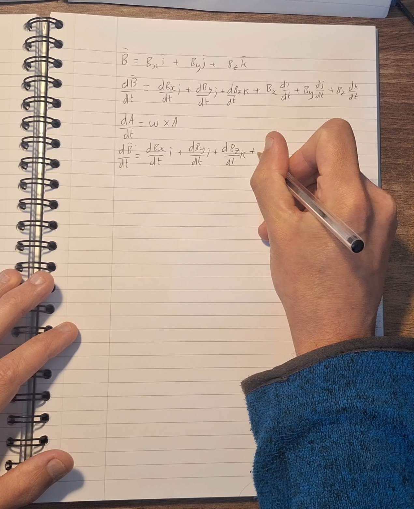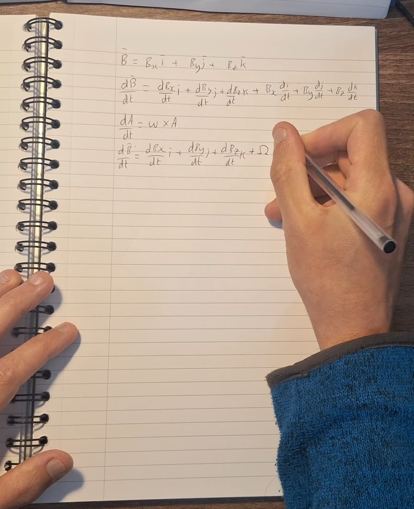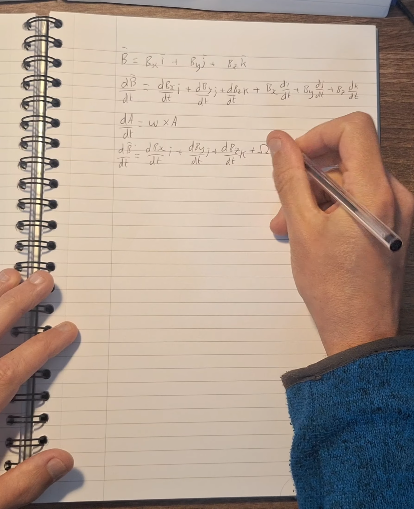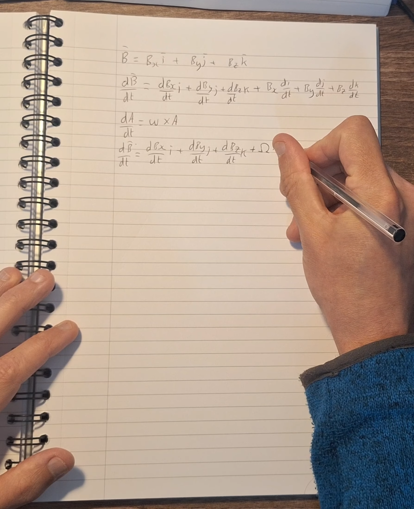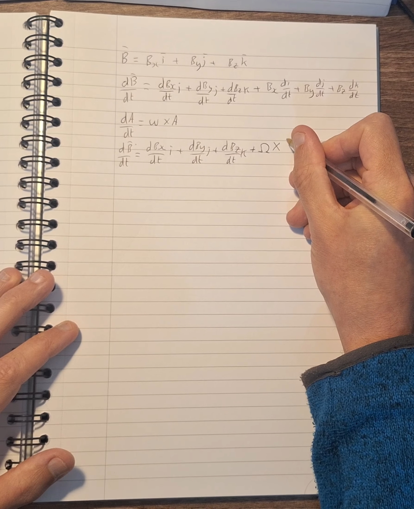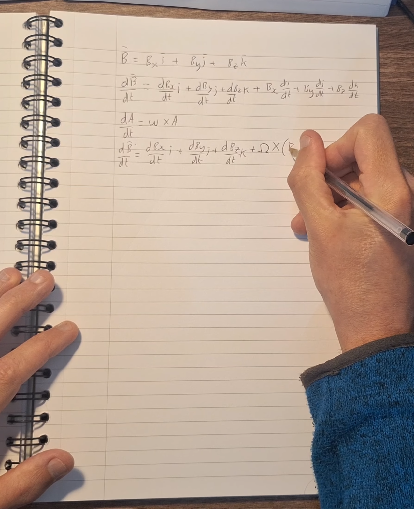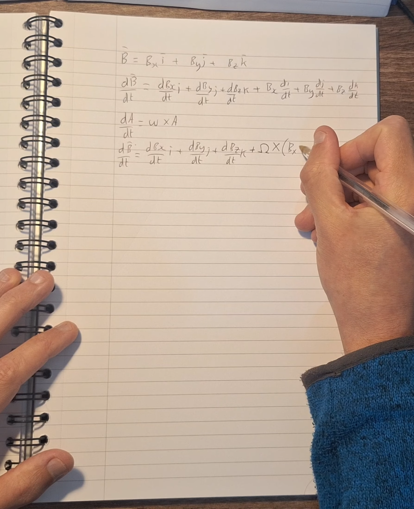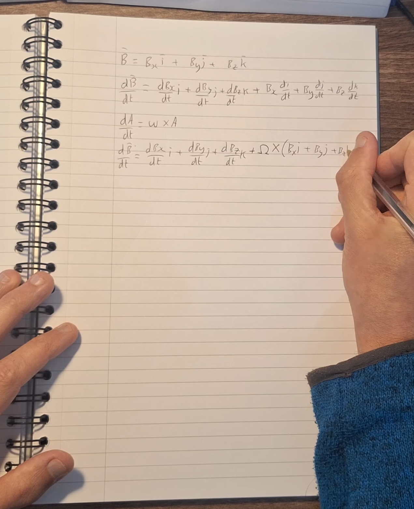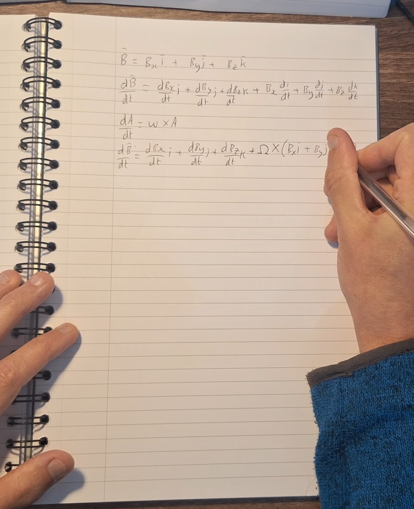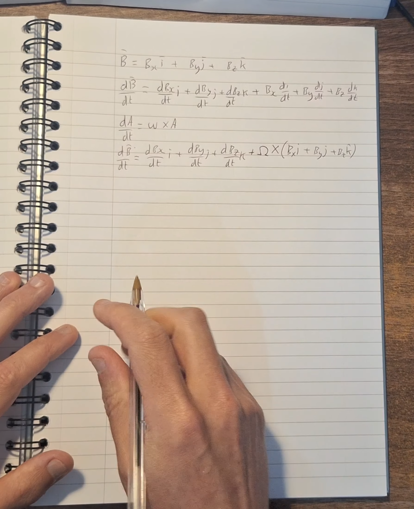plus the symbol for angular velocity, in this case the Greek letter omega, cross multiplied by bx i plus by j plus bz k. I could have just written b, but anyway.